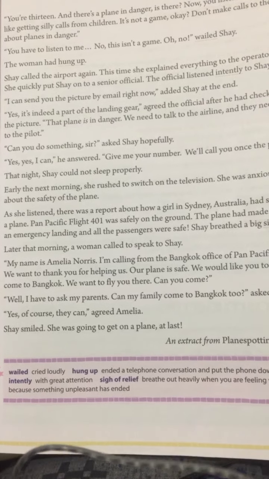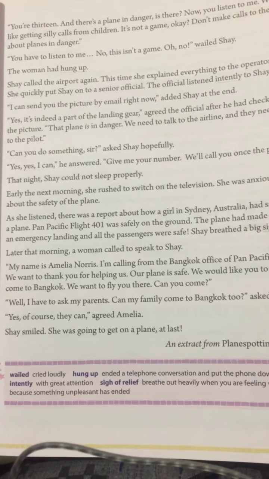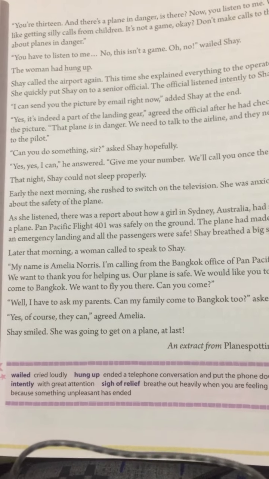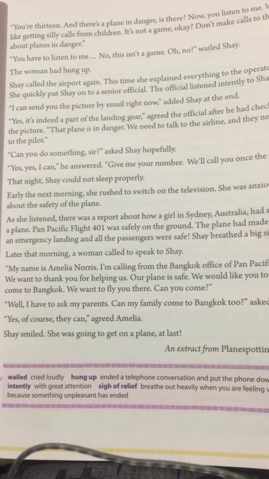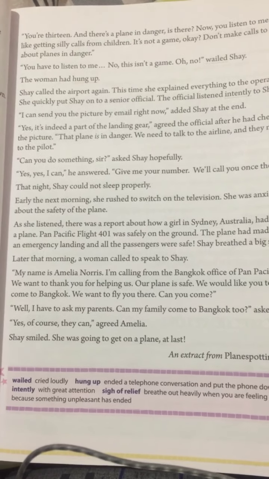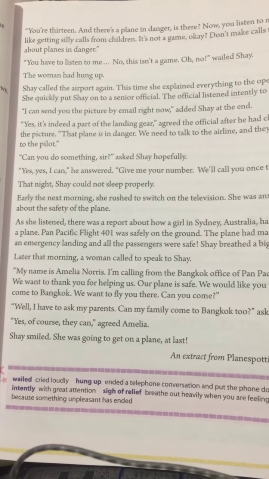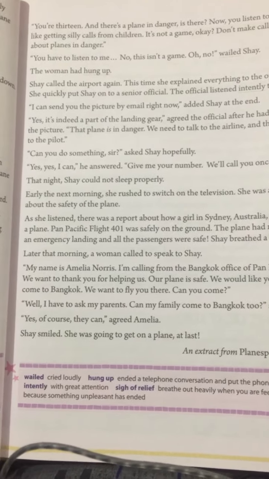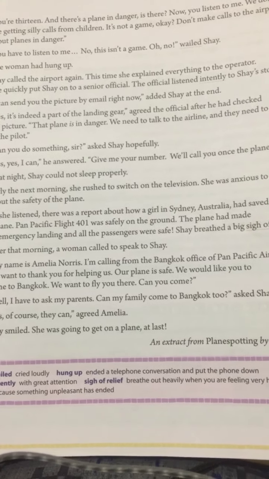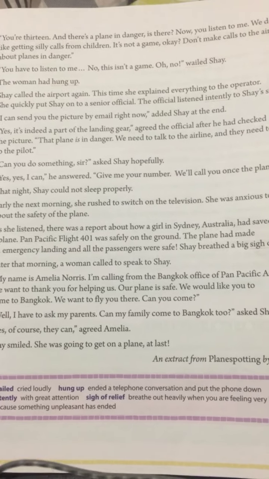When she switched on the TV, there was a report about how Shai saved the plane. The plane landed safely on the ground, made an emergency landing, and all the passengers were safe.